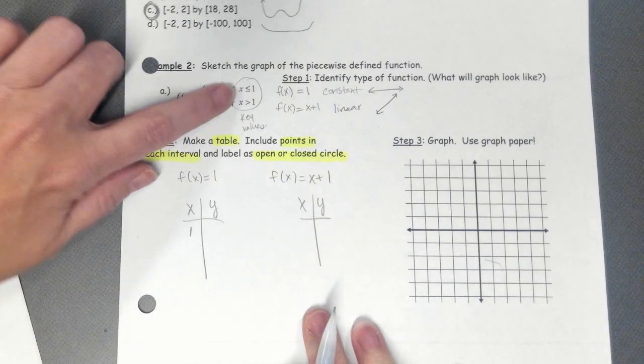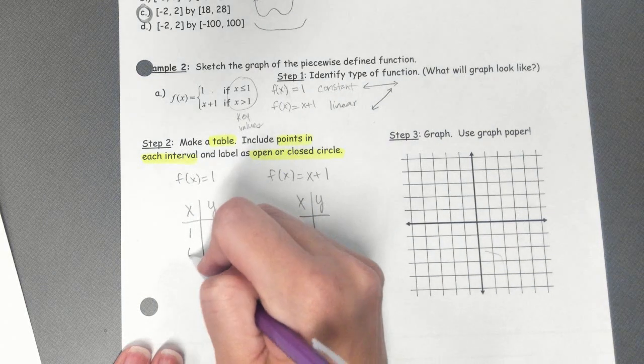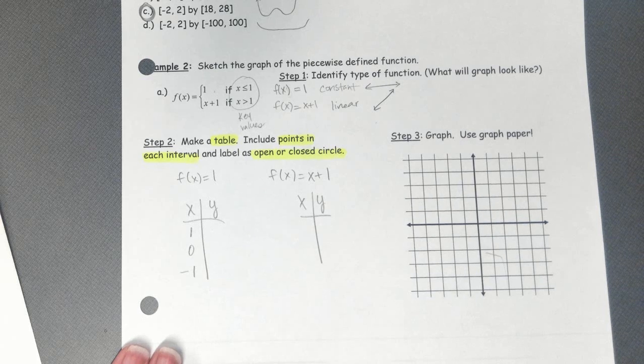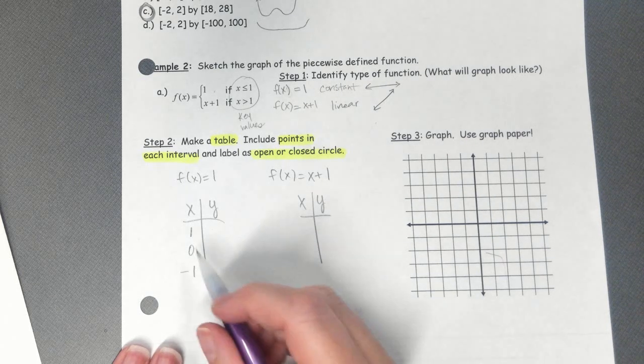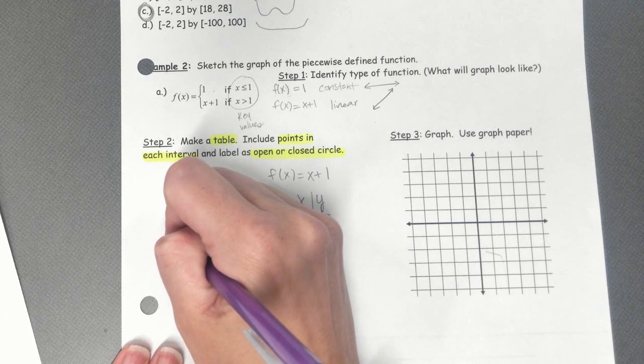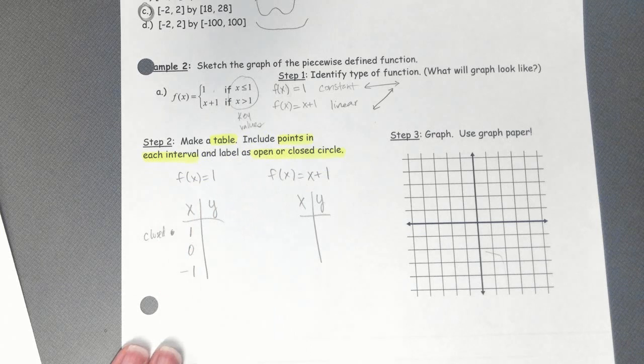Now, this says x is less than 1. So I'm just going to pick some other values that are less than 1, like 0 and negative 1. As long as they're less than, it doesn't matter. Okay? And then because this is equal to, this is a closed circle. So I really just write the closed circle. This is our first time through, so I'm going to try to slow it down a little bit.